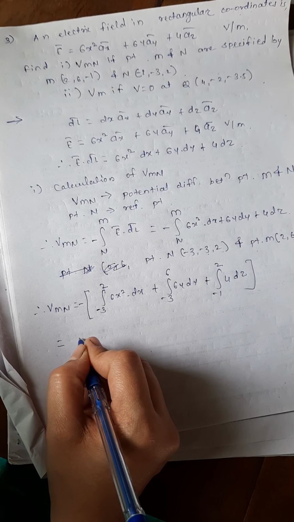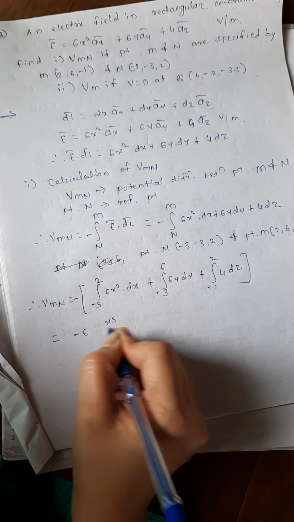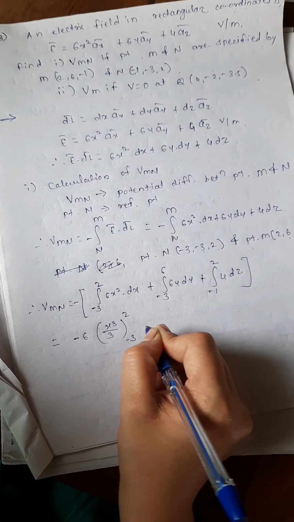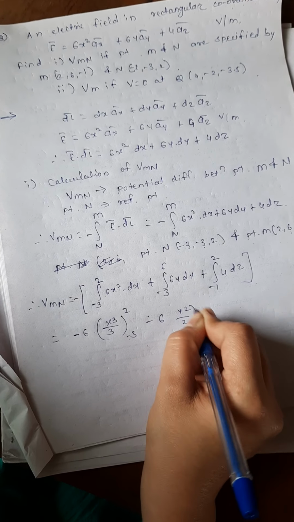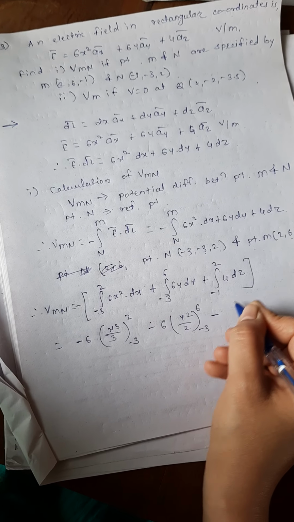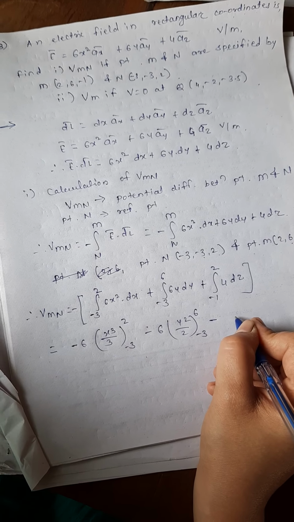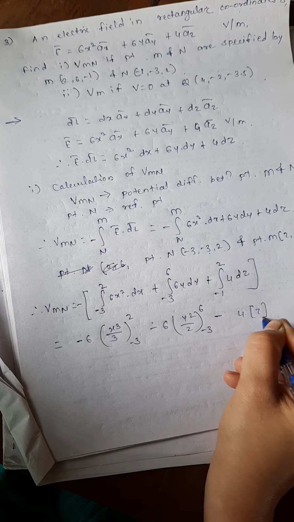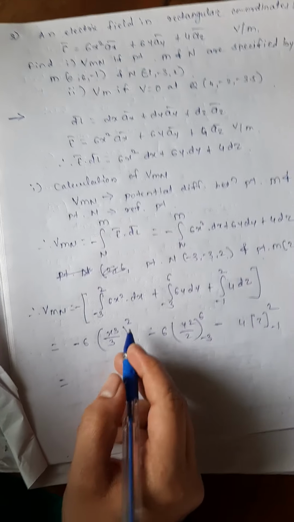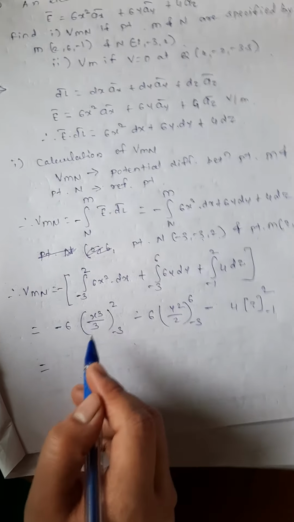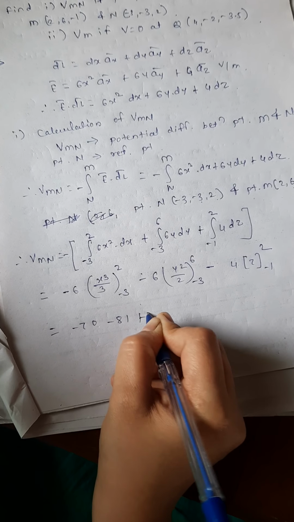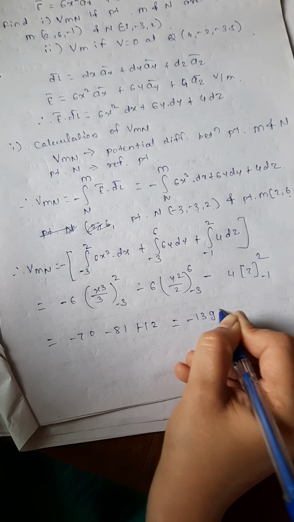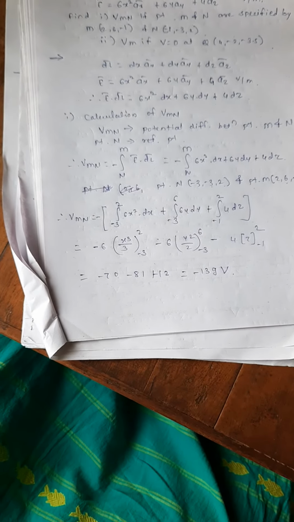So it is −6 into x cube by 3 from −3 to 2, minus 6 y square by 2 from −3 to 6, minus 4z from 2 to −1. So we substitute these values at the place of x, y and z, and we get it is −70 −81 plus 12, that is −139 volt. So this is the answer of Vmn.